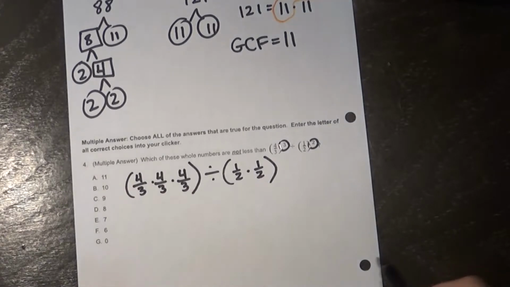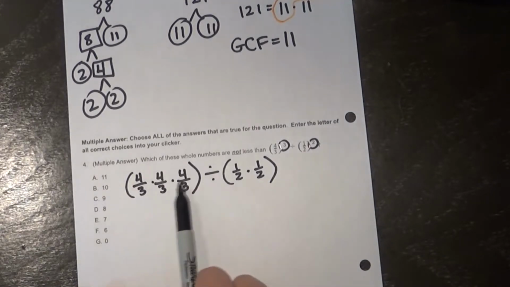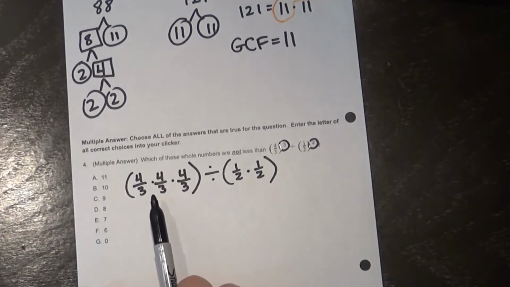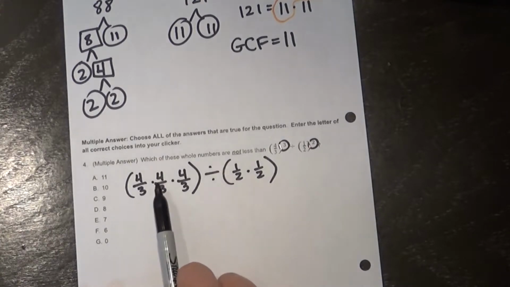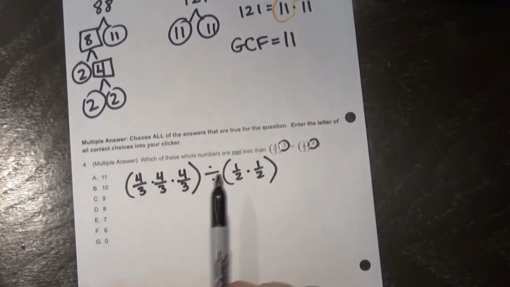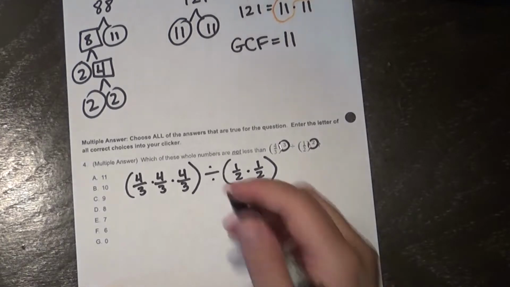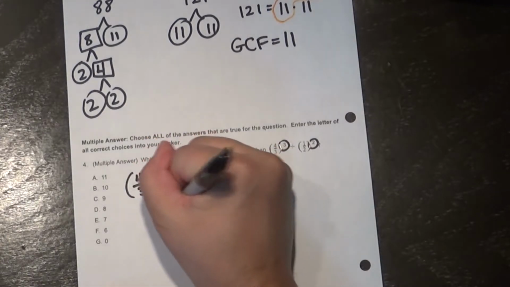All right, so now I can just go ahead and multiply straight across, because that's how I deal with fractions. That's 4 times 4. 4 times 4 is 16. And then 16 times 4 is going to equal 64.